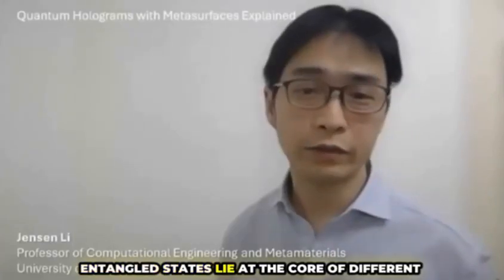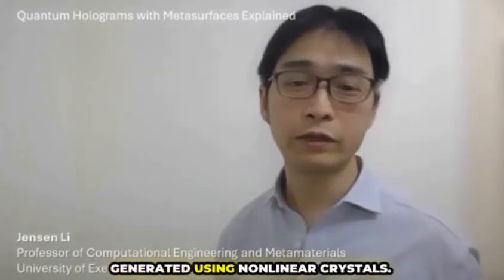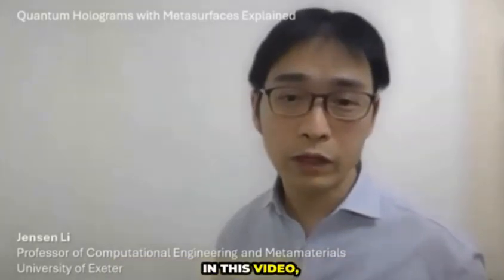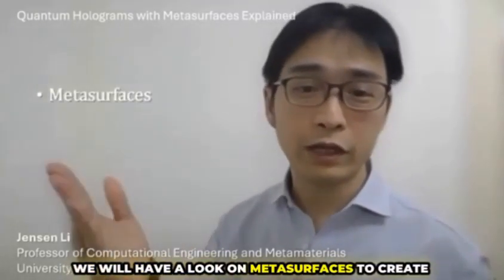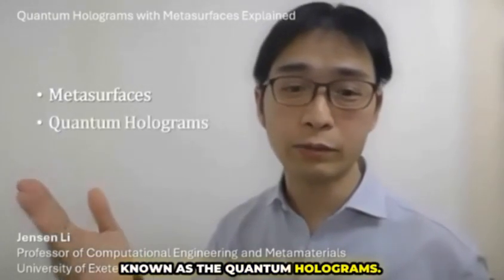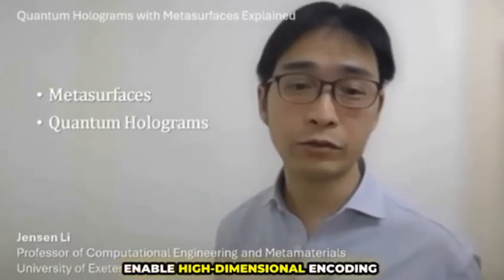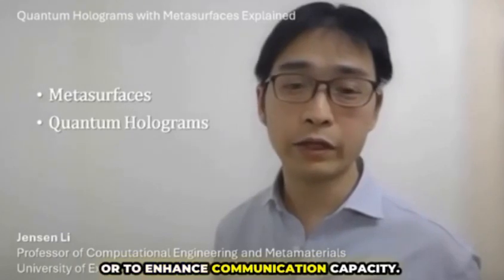Entangled states lie at the core of different quantum technologies. For example, in optics, polarization entangled photons are readily generated using nonlinear crystals. In this video, we'll have a look at metasurfaces to create more intricate entangled states known as quantum holograms. These quantum holograms have potential to enable high-dimensional encoding or to enhance communication capacity.